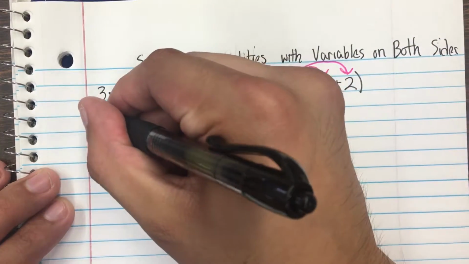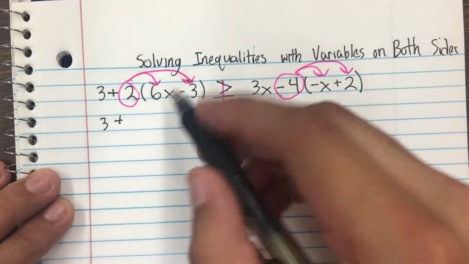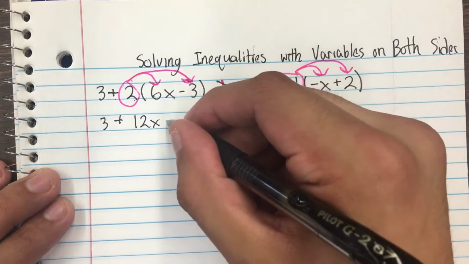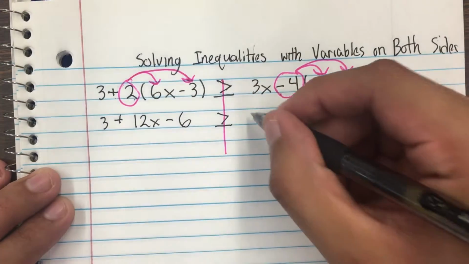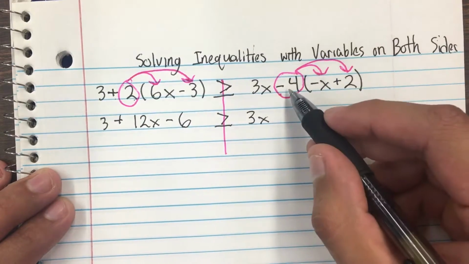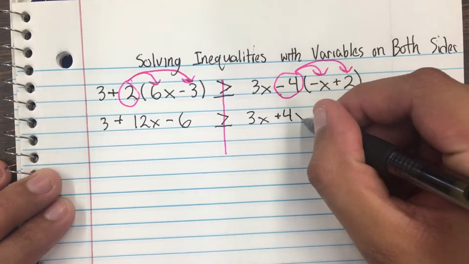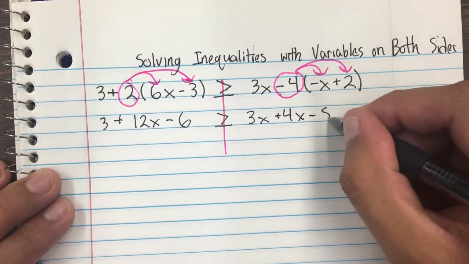I'm going to bring this down some. 3 plus 2 times 6x is 12x. 2 times negative 3 is negative 6. It's greater than or equal to 3x. Negative 4 times negative x gives us a positive 4x. Negative 4 times the positive 2 is negative 8.